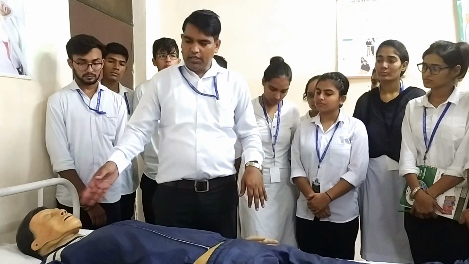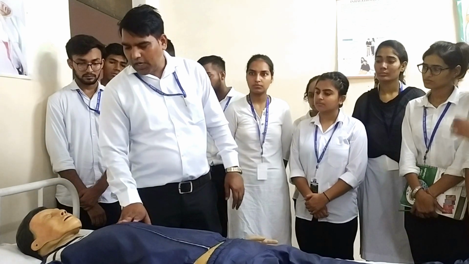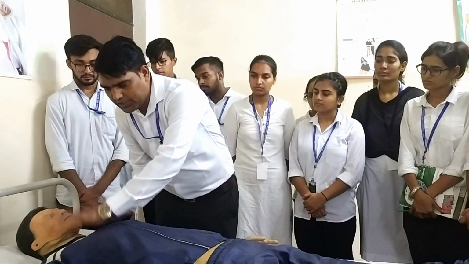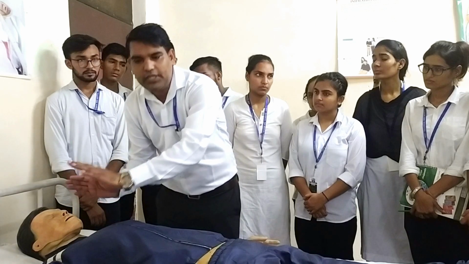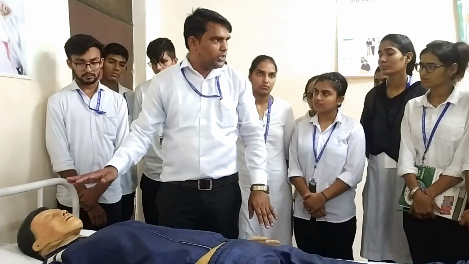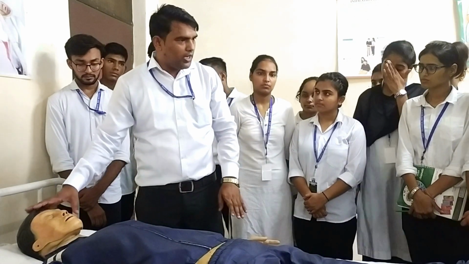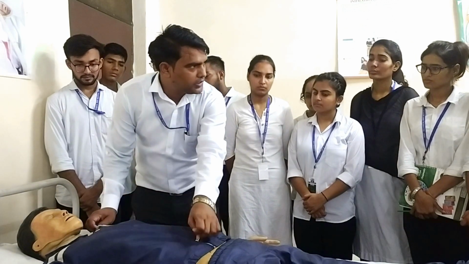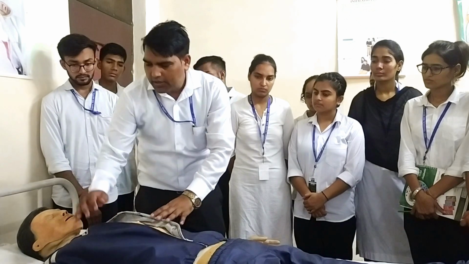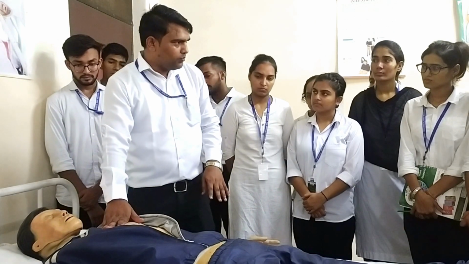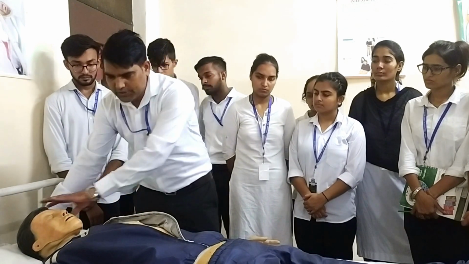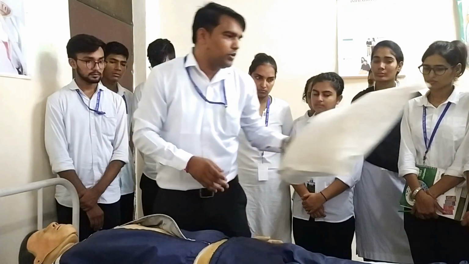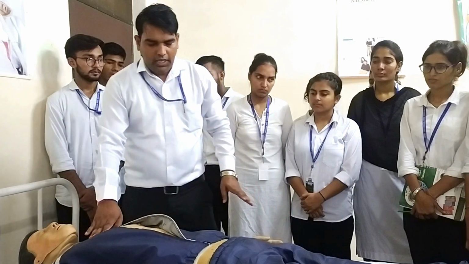Suppose here Mr. Ram. Mr. Ram, are you okay? Along with tactile stimulation, you have to give tactile stimulation 3 to 4 times. If the patient is not responding, immediately loosen the clothes of the patient and provide the supine position on a flat surface. Remove the pillow below the head to extend the airway.